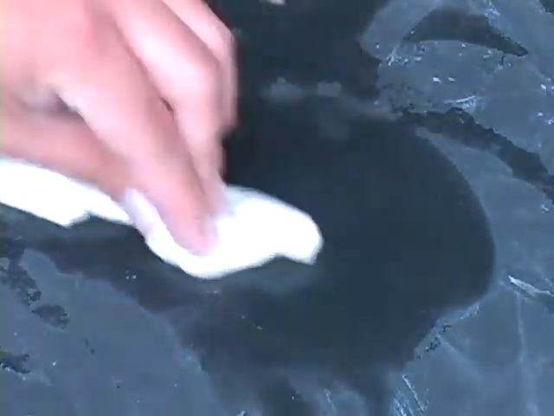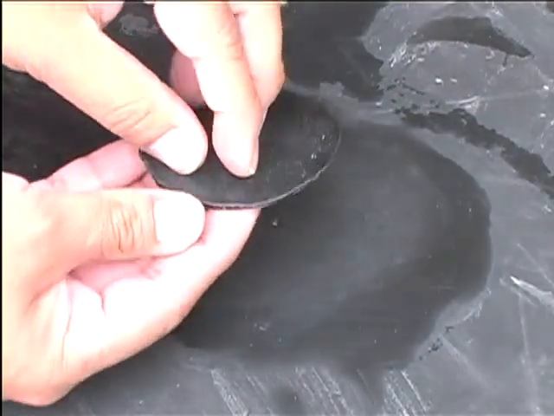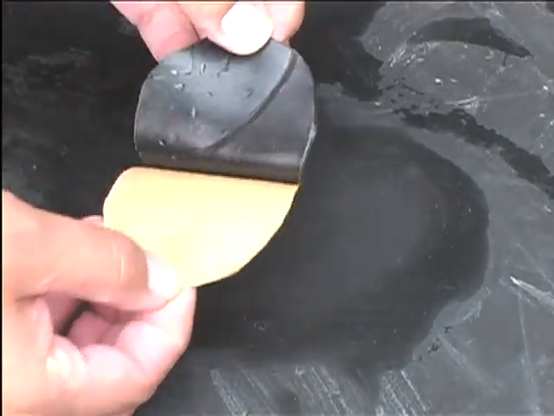Uh-oh, looks like we made a hole in the liner. Even a small tear like this will result in a leak. Fortunately, EPDM liner is easy to repair with a patch kit.